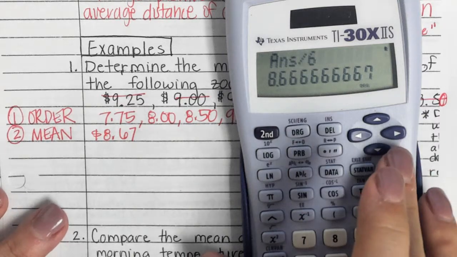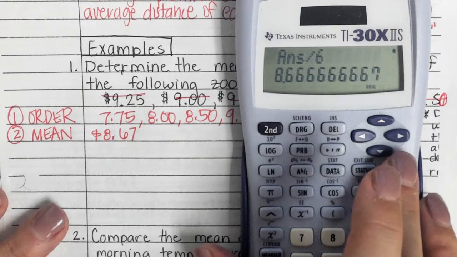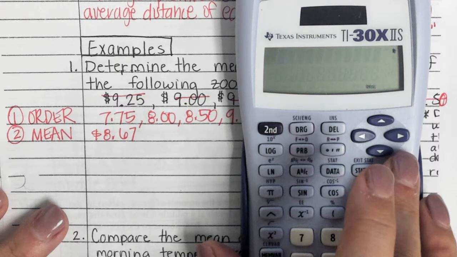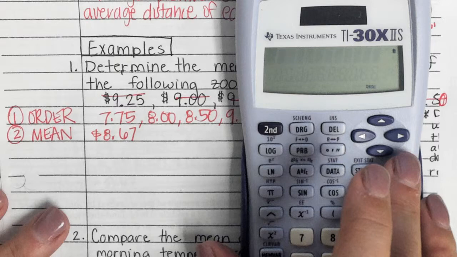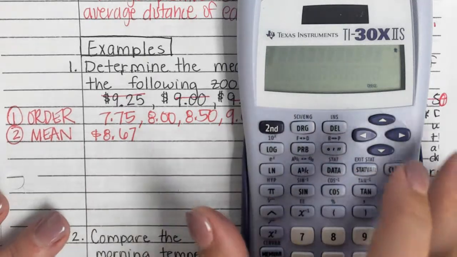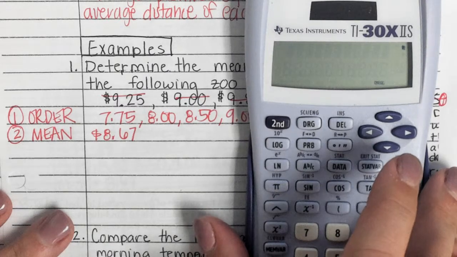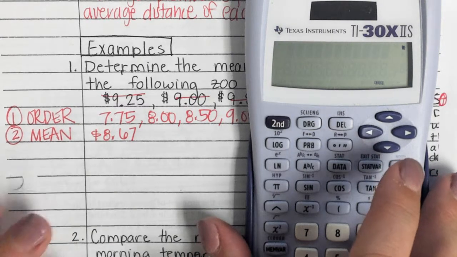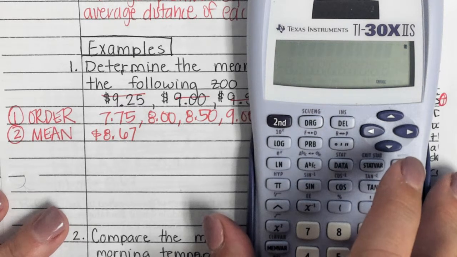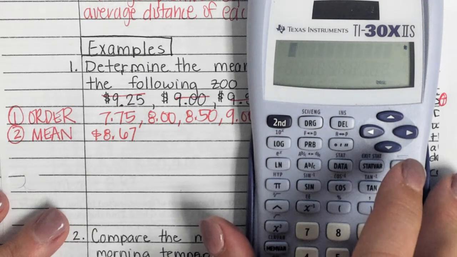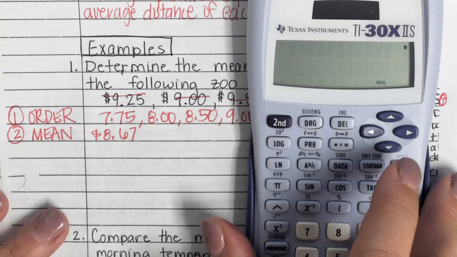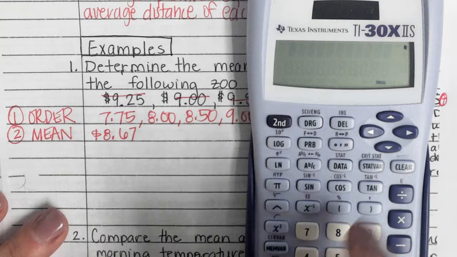How did you get 8? I keep getting a 2.9. Reset your calculator. Yeah, reset it. You may get something weird. Did you divide by 6? Yes. Did you get 52? Yeah. When you add them together, it should be 52 divided by 6. What are you adding? All of your numbers. I was getting the median question.